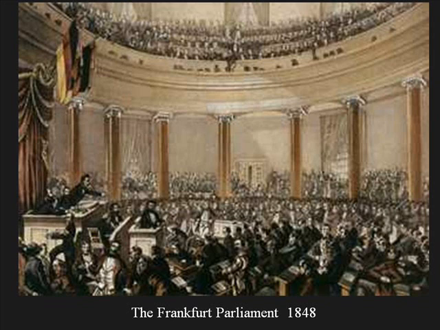And this is very much feared by the rest of Europe. So the Frankfurt Parliament is very, very famous, and it met to draw up a constitution and to establish a government for a united Germany. So that's a famous painting of it.